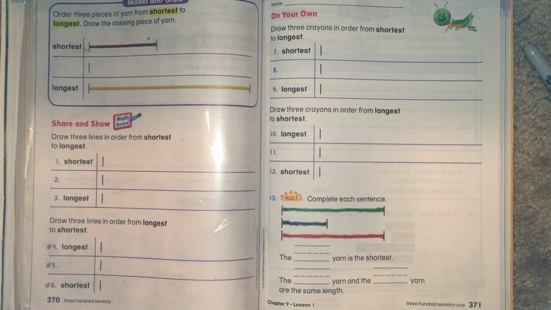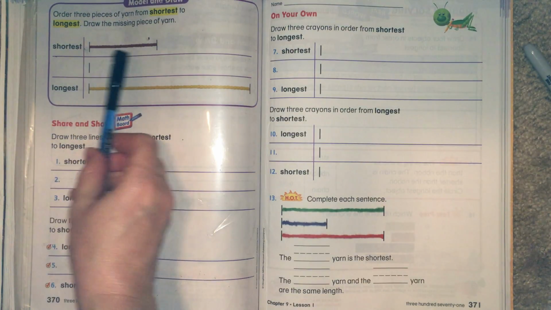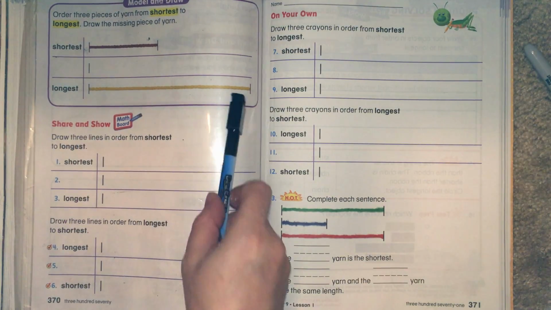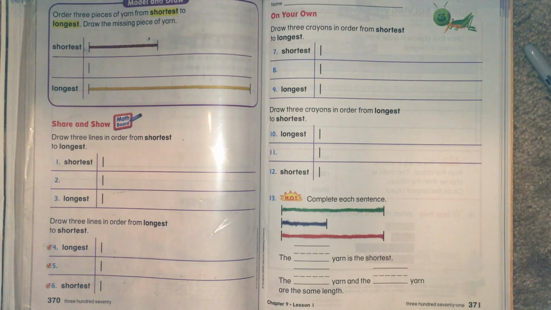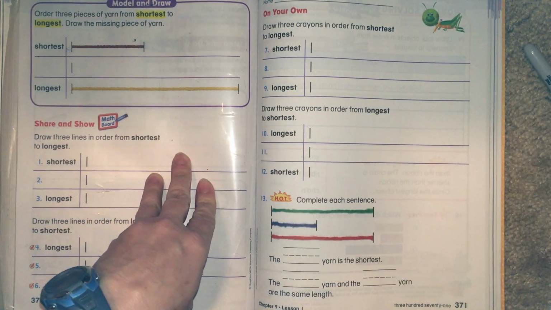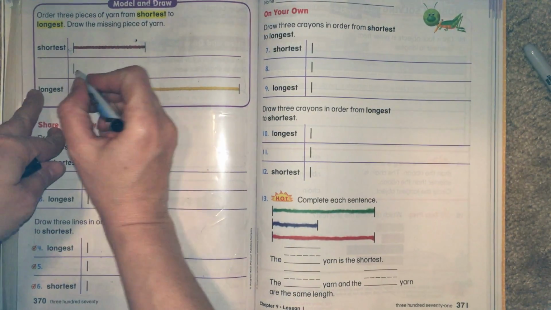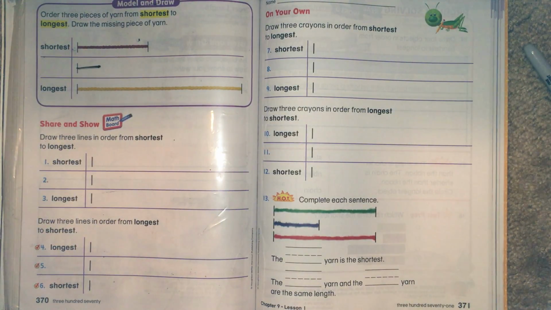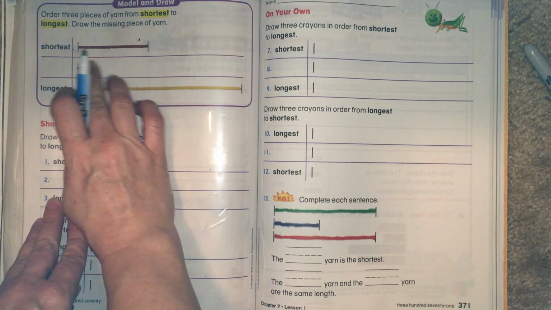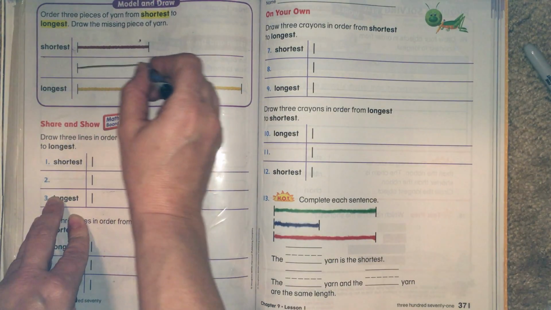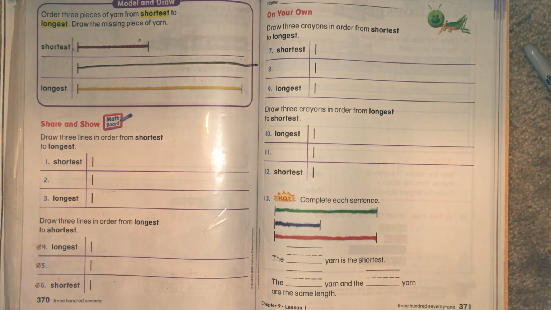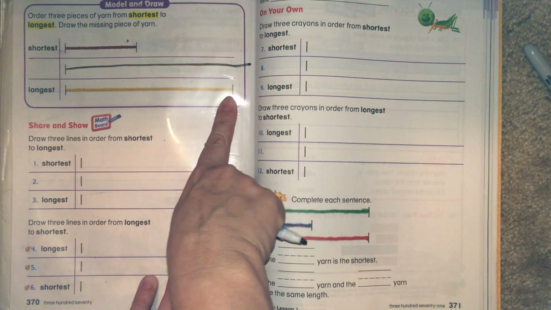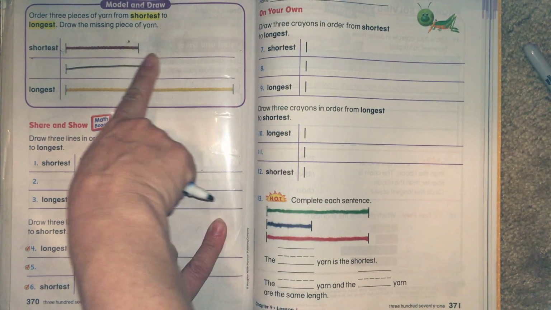It says, order 3 pieces of yarn from shortest to longest. Draw the missing piece of yarn. So we have the shortest piece of yarn here and the longest piece of yarn here. So just grab your pencil, and I don't want you to actually draw it yet. If I drew a line like that, would that be correct? No, because it's shorter than the one that's supposed to be the shortest. What if I went like that? Would that be correct? No, because it's longer than the one that's supposed to be the longest.